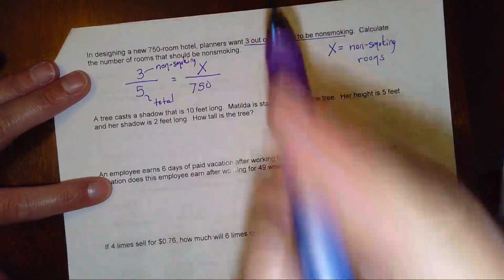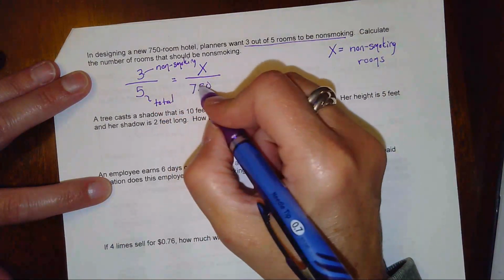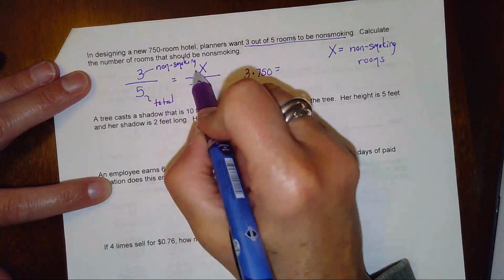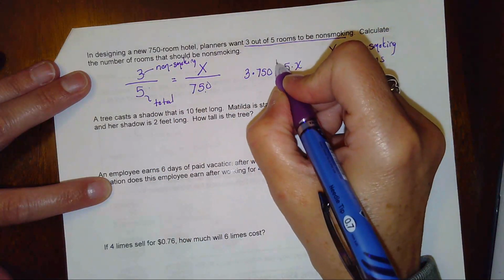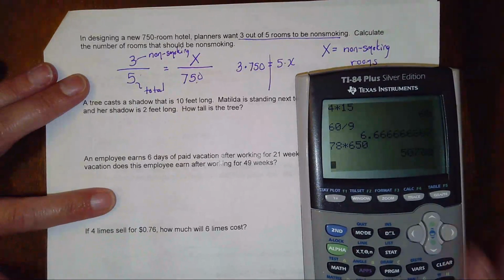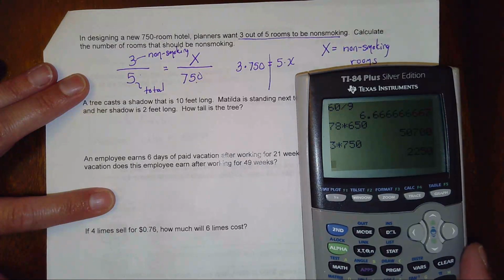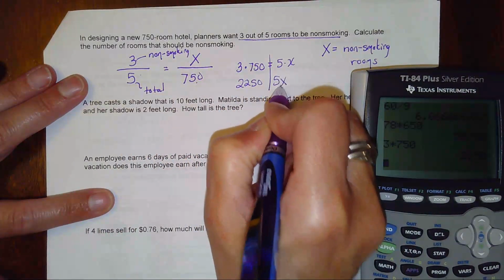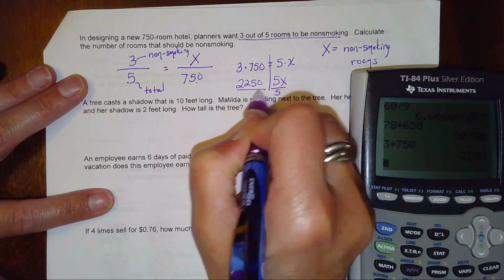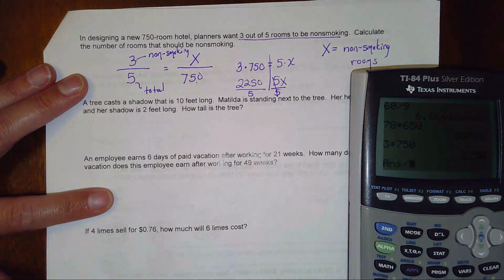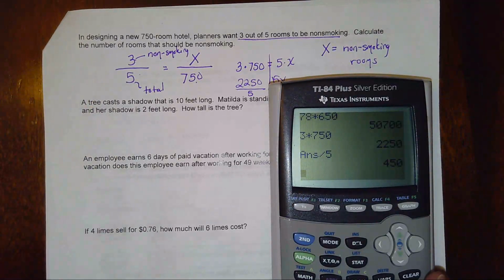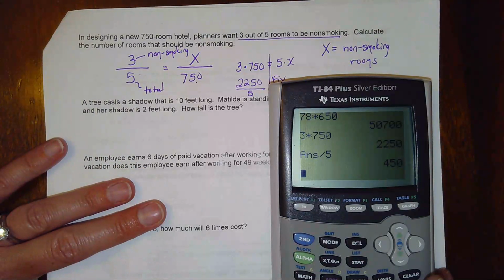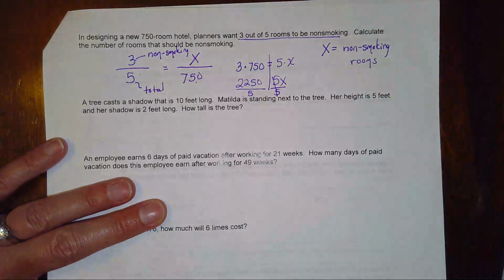So there's our proportion, and we'll go ahead and do the cross product. So 3 times 750 equals this product, 5 times x. Okay, get your calculator out. So 3 times 750 is 2,250. And to solve for x, right, we want to divide to undo multiplication. So if you do that on your calculator, it looks like they're going to want 450 rooms out of the new hotel to be non-smoking.